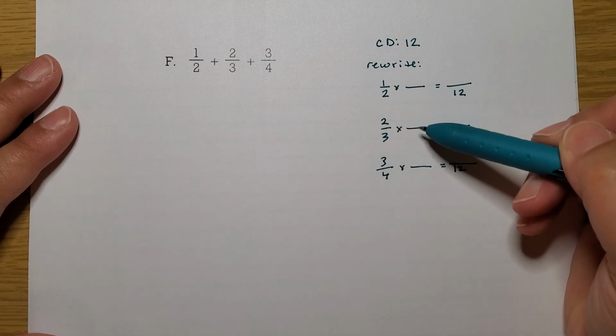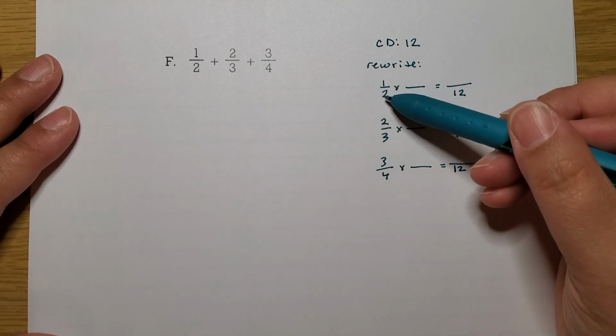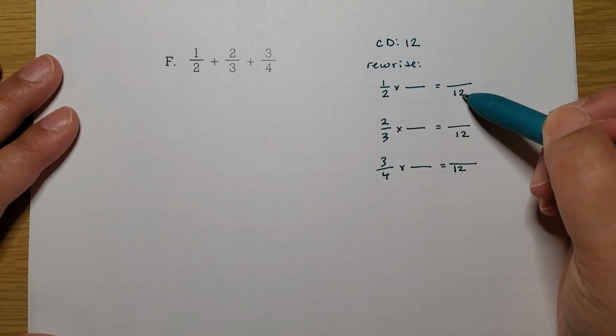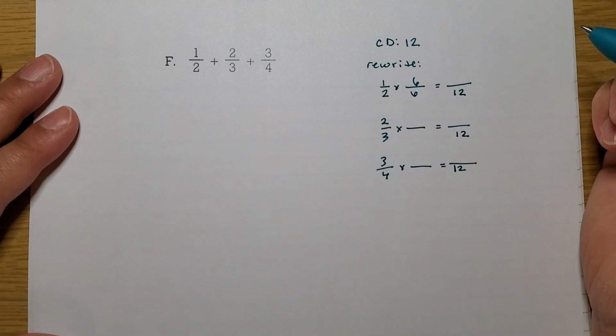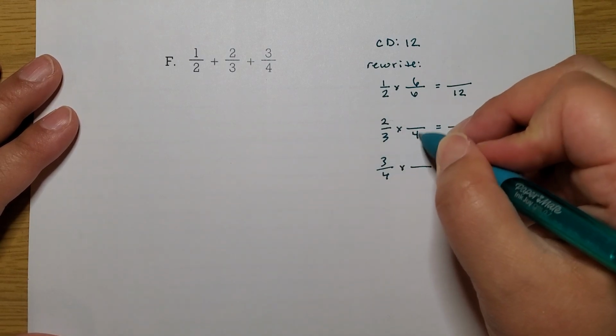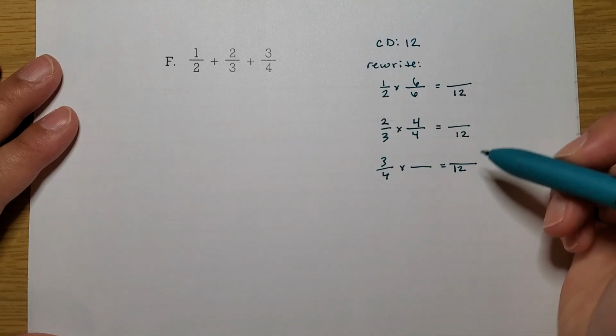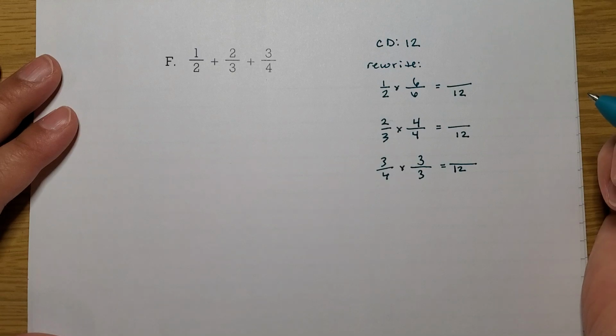To figure out the something for each fraction, I'm going to do my desired denominator divided by the denominator I have. So 12 divided by 2 is 6. That goes on both top and bottom. 12 divided by 3 is 4. Goes on bottom and top. And 12 divided by 4 is 3.